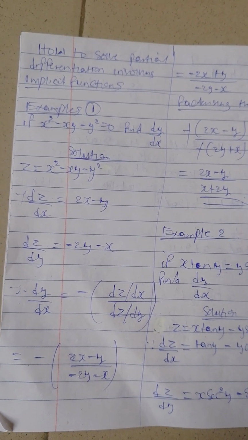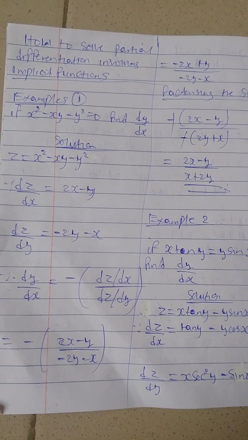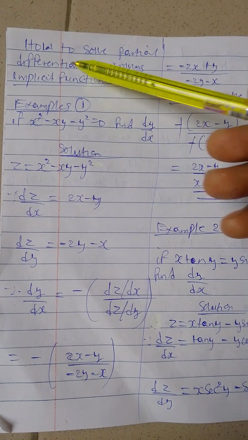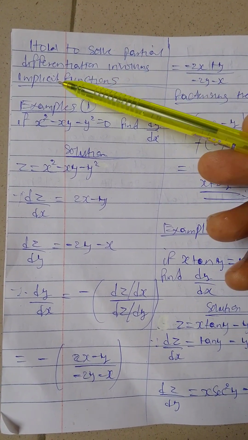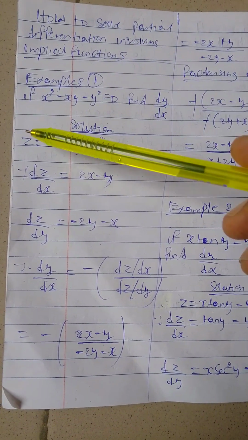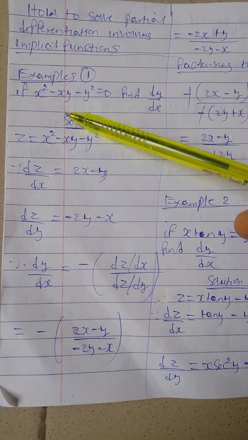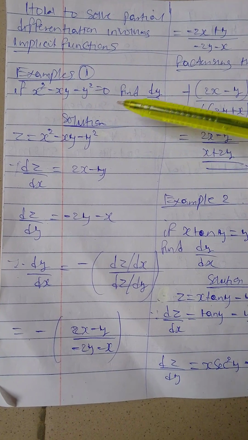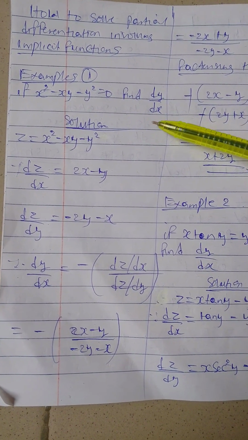My name is Celestine. On today's video, I'll be teaching you guys how to solve partial differentiation involving implicit functions. Now, example one. Example one says that if x squared minus xy minus y squared is equal to 0, now find dy/dx.